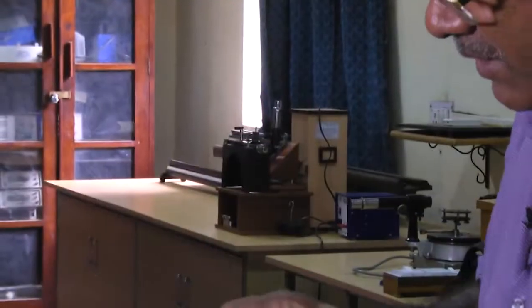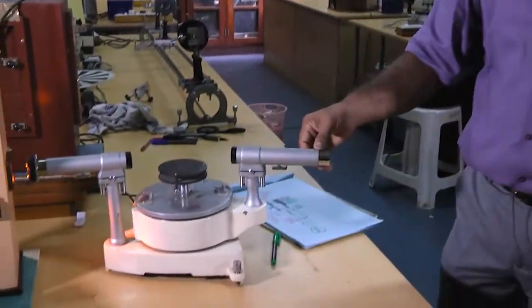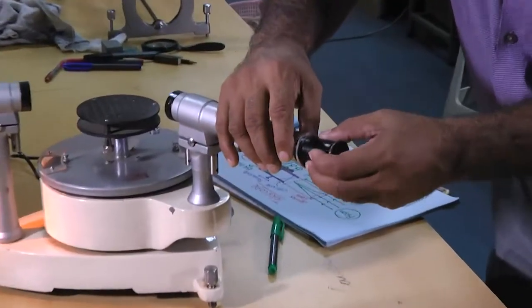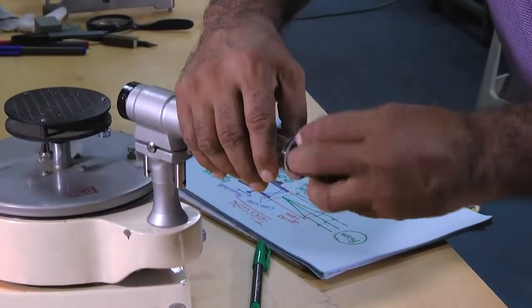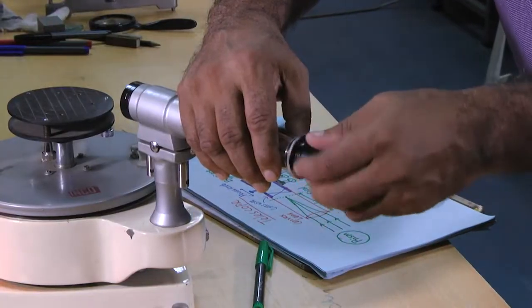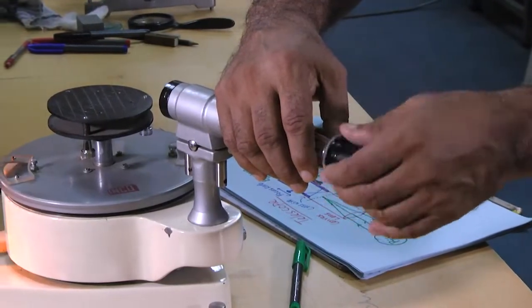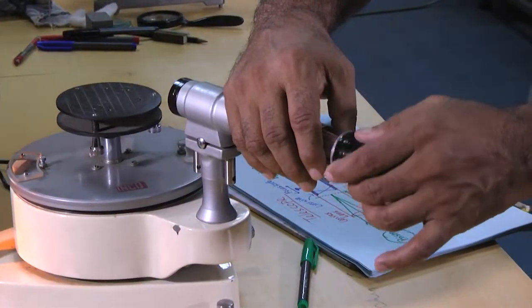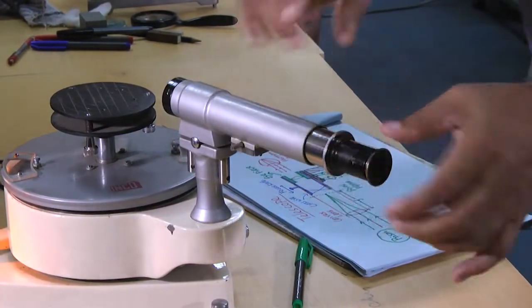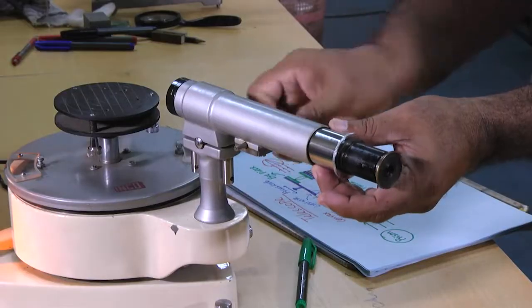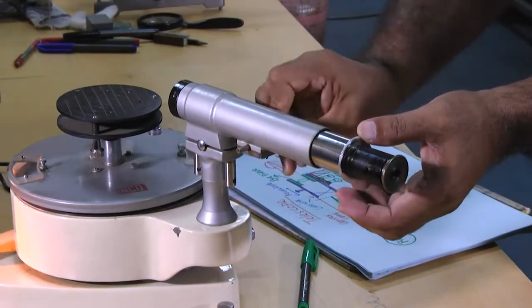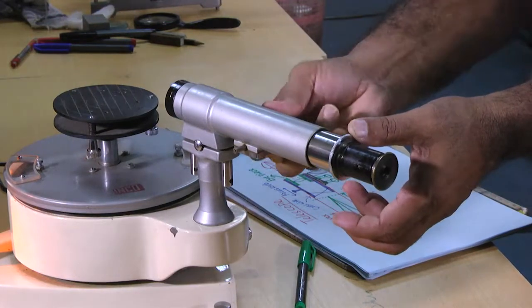Now we will attach this here. No, this part will move, that means the crosswire will move.